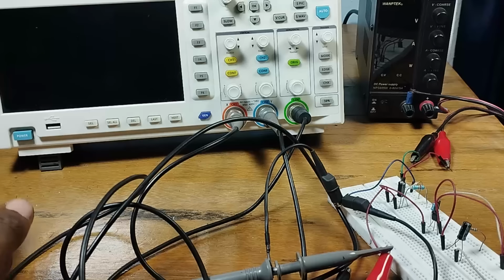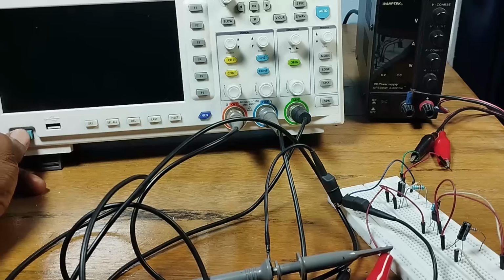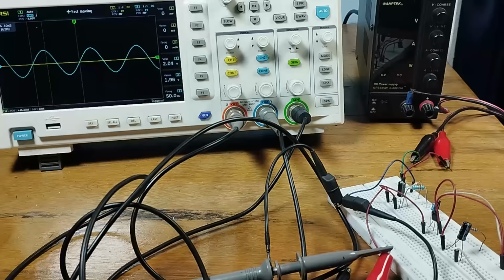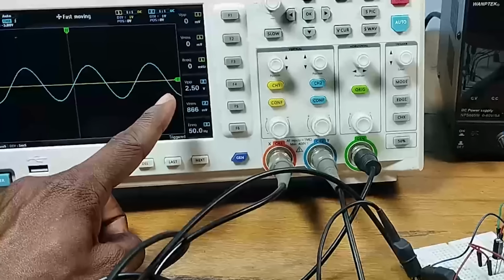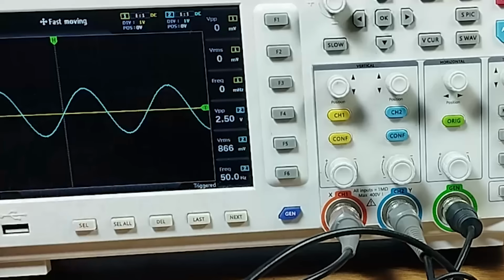We have our oscilloscope and we have our power supply. Our oscilloscope has a generator and will generate the AC voltage that we need. So we're working with a wave that is 2.5 volts peak to peak, and that's what we're hoping to amplify.